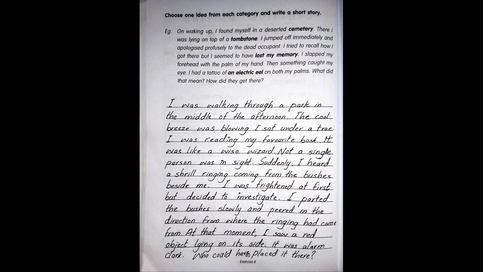I was walking through a park in the middle of the afternoon. The cool breeze was blowing. I sat under a tree. I was reading my favorite book. It was like a wise wizard. Not a single person was in sight.